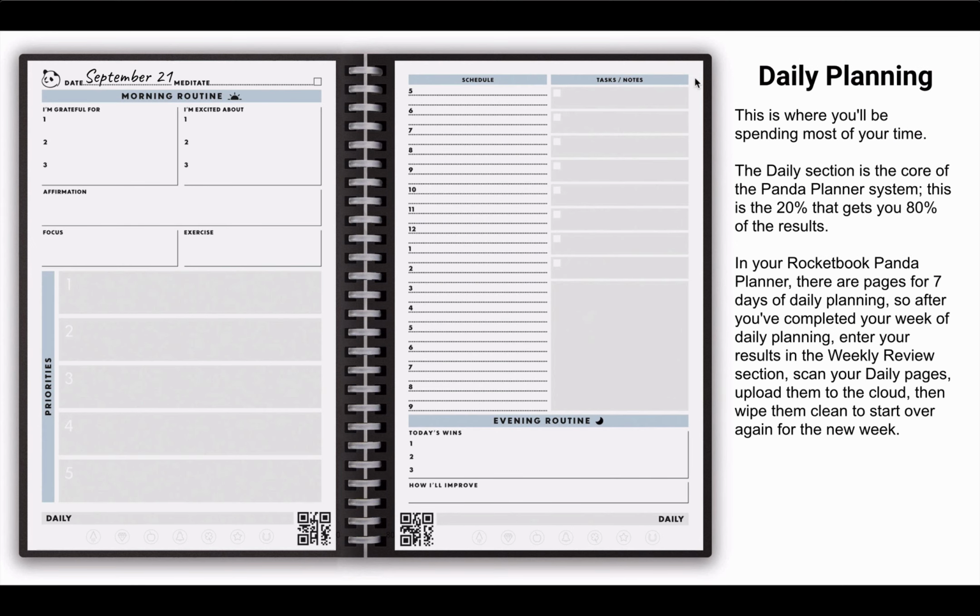All right. So let's get into the daily section, and this is kind of like the main section you're going to be using, obviously, on a day-to-day basis. So we're going to start with going through your morning routine. You start with 3 things that you're grateful for.